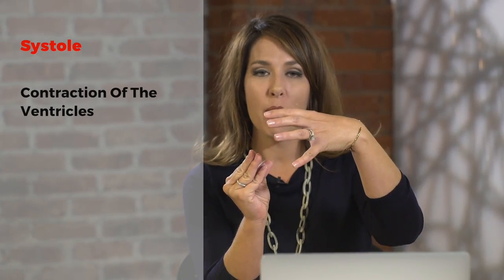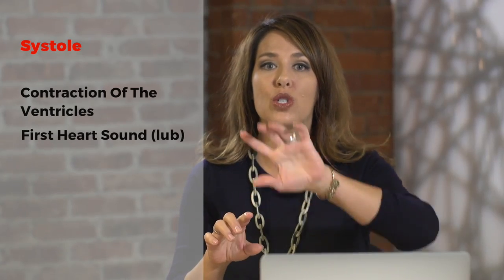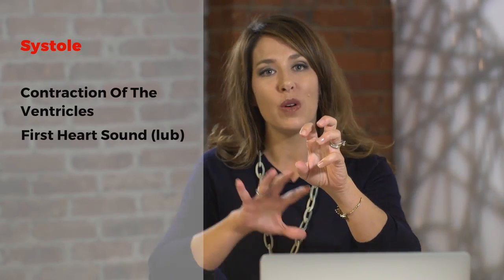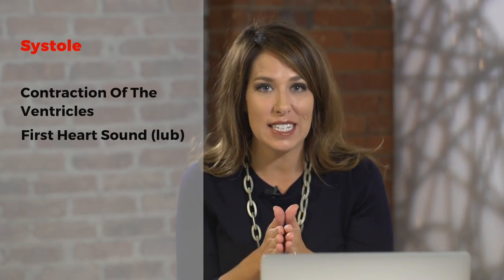But now we need to talk about how does the blood actually get there. You need a contraction to push the blood, and the heart is just a big old muscle. So we're going to talk about systole and diastole. So systole is when the bottom part of the heart, the ventricles, pump blood. And when they pump blood, that's when it goes out from the right and left ventricles to the pulmonary system, as well as to the rest of the body. All right, that's systole.